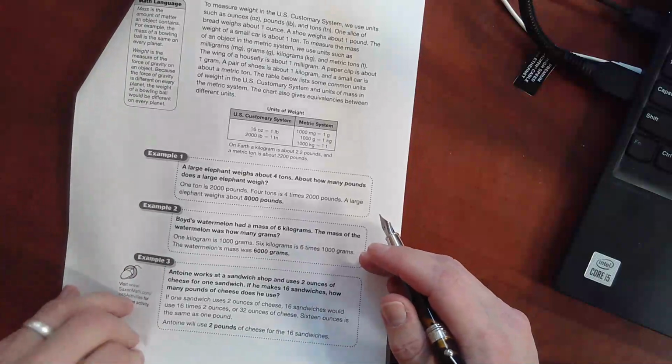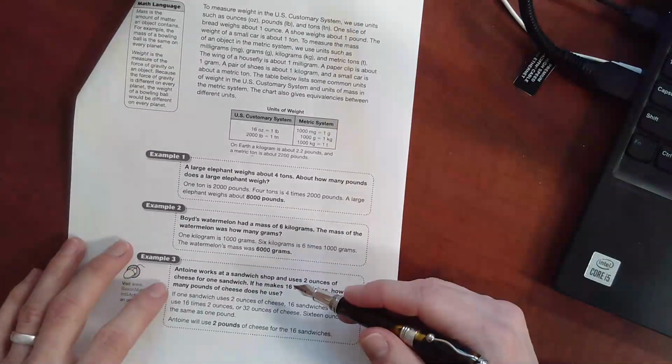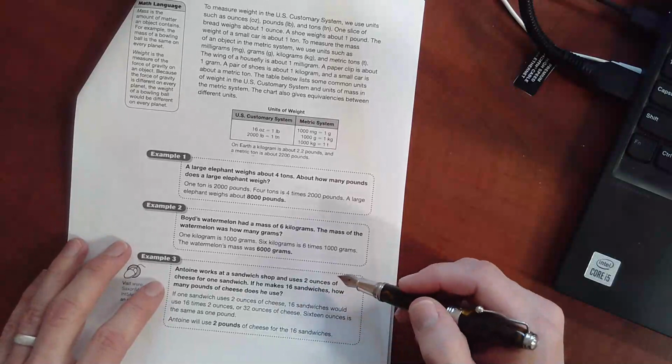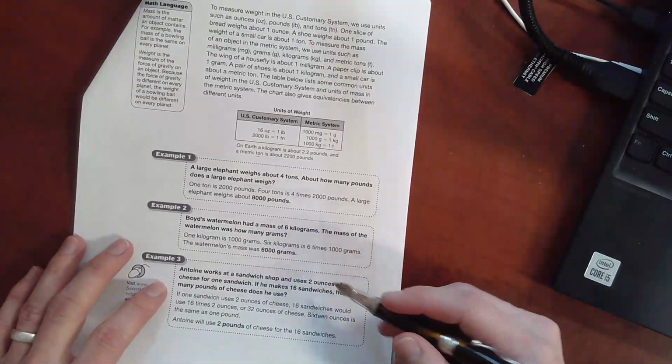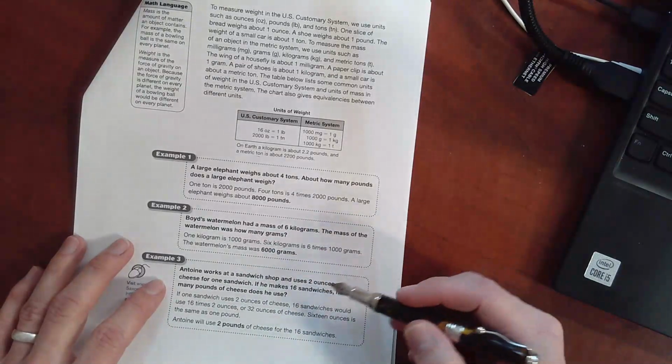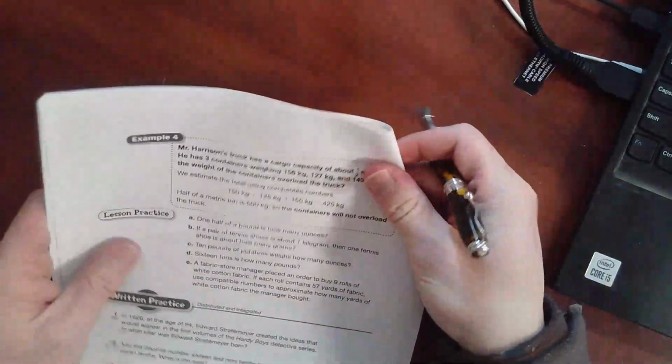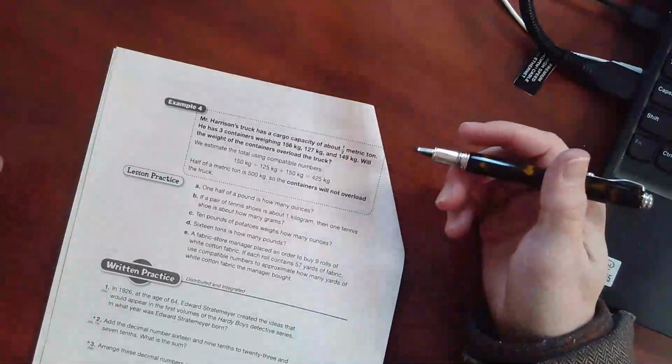Antoine worked at a sandwich shop and uses 2 ounces of cheese for 1 sandwich. If he made 16 sandwiches, how many pounds of cheese did he use? It should be 2 pounds. 16 twice. All right, so relatively straightforward.